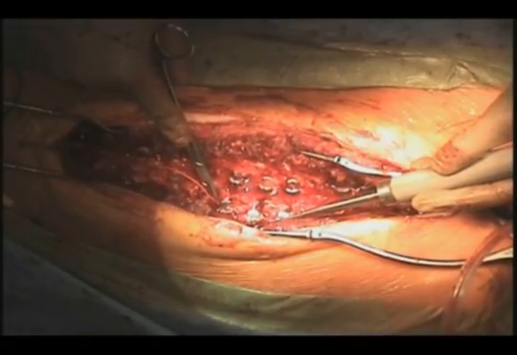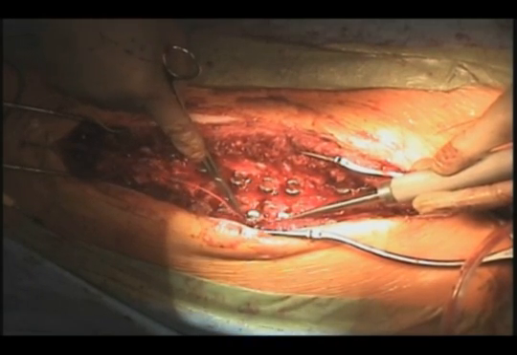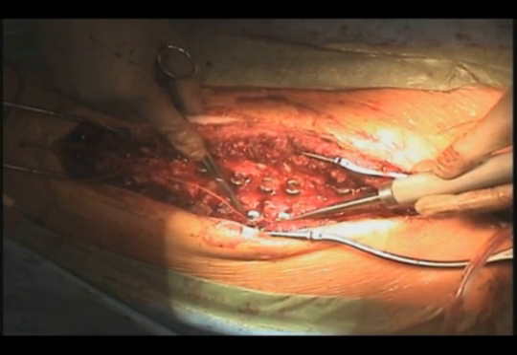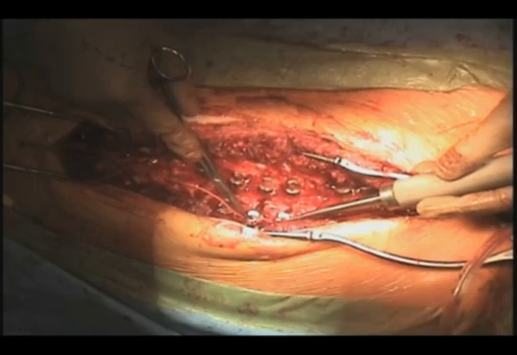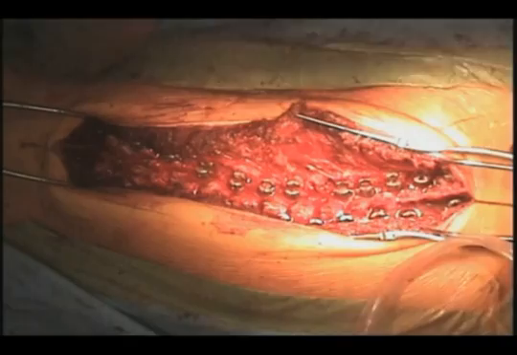Well, after we've placed both concave and convex screws, and I've already done that, we then do evoked EMG monitoring. We stimulate the center of each screw in order to test the threshold. As you increase the current, there is a reading distally at the lower extremities.